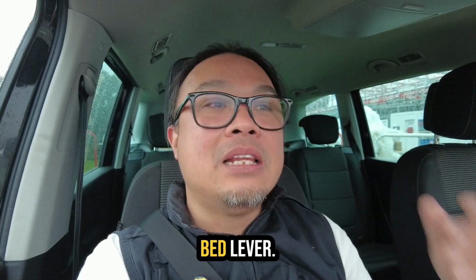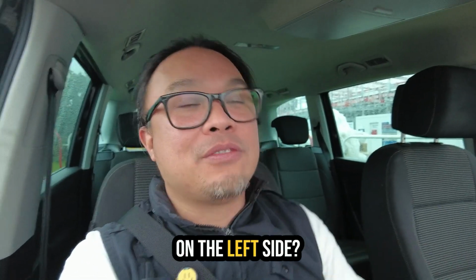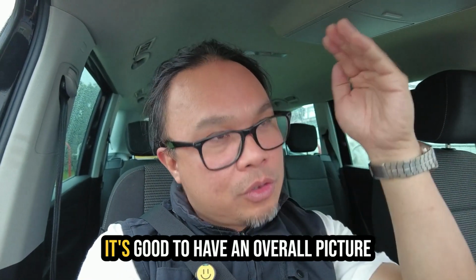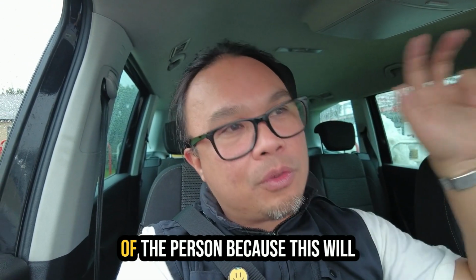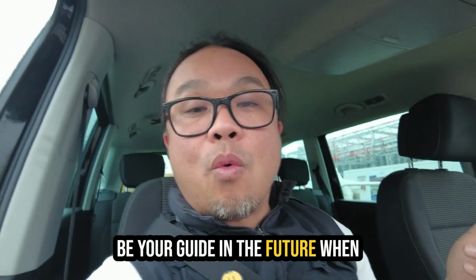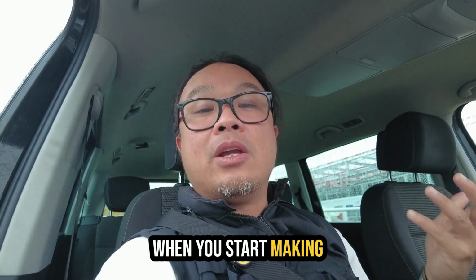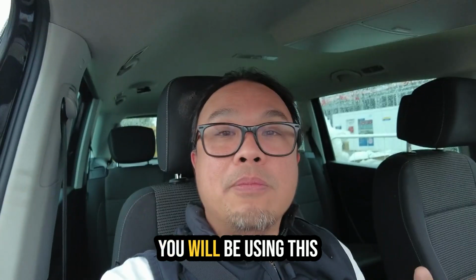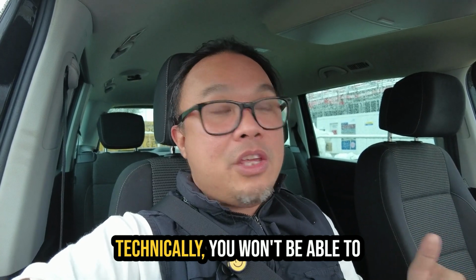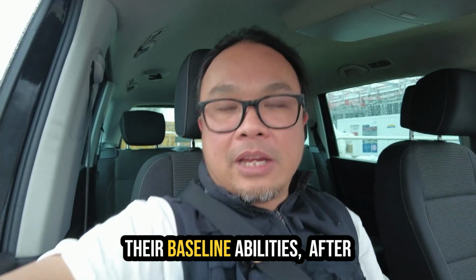How many? Bed lever, do they have it? Where is it? Is it on the right side, on the left side? Is it on both sides? So it's things like that. It's good to have an overall picture of the person, because this will be your guide in the future when you try to set up your goals. When you start making goals, then you will be using this baseline information. Technically, you won't be able to aim for something that is beyond their baseline abilities.